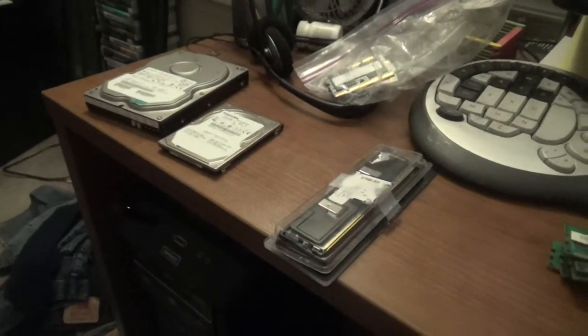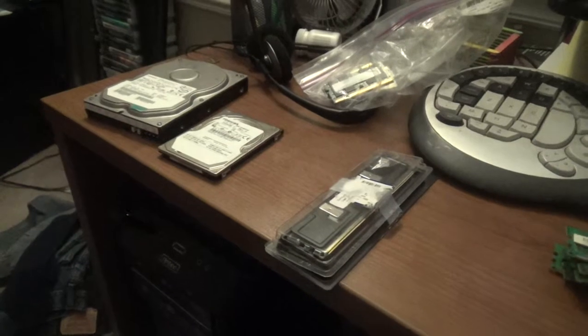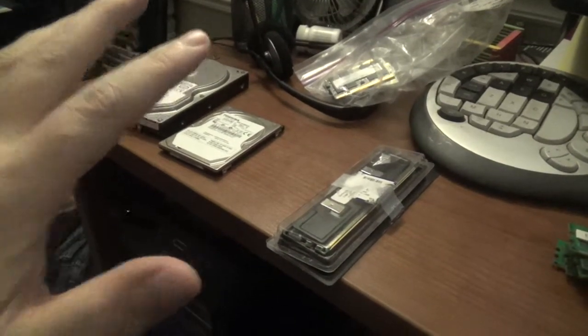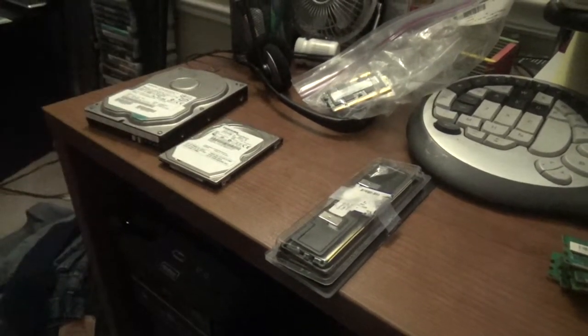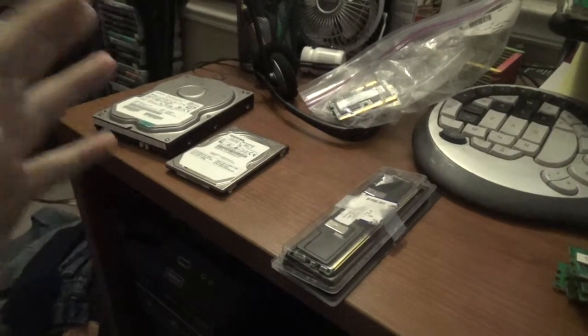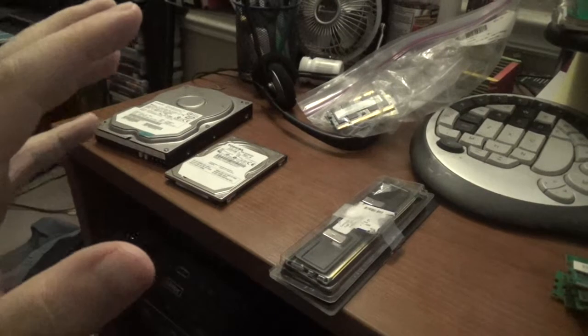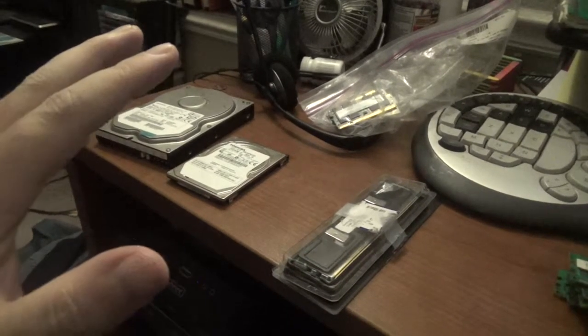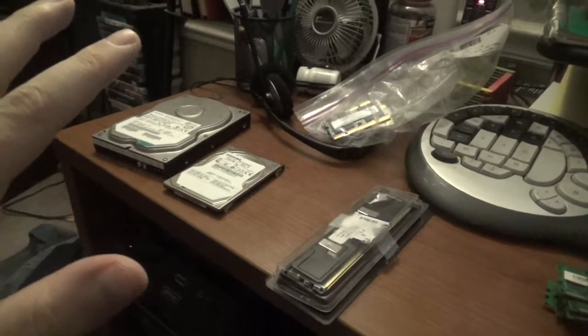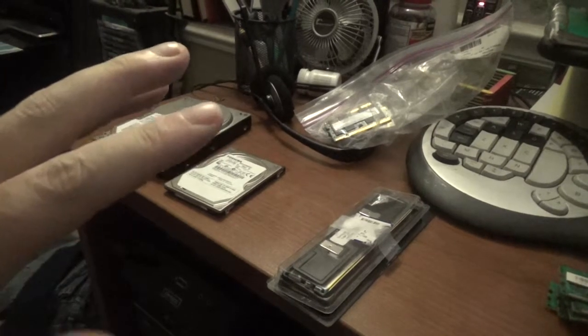Today I want to go ahead and try to clear up some confusion that I think a lot of people have. I do a PC business out of my home, and a lot of my customers don't know the ins and outs of computers. They just know enough to get on the internet, do their email, and maybe play some games and stuff like that.